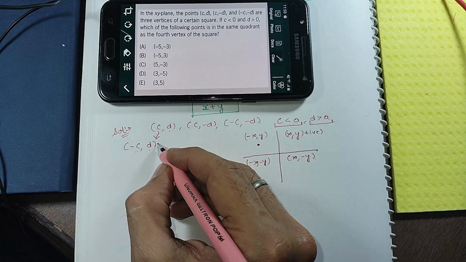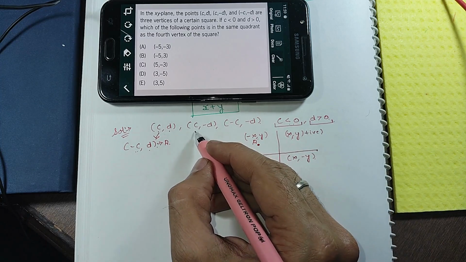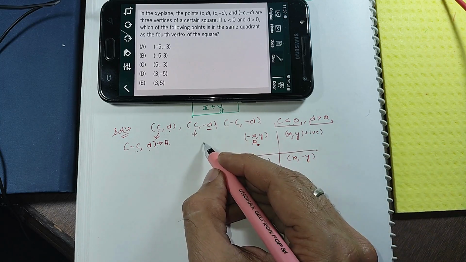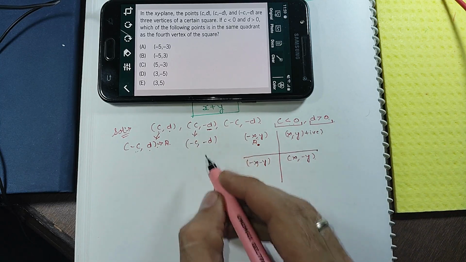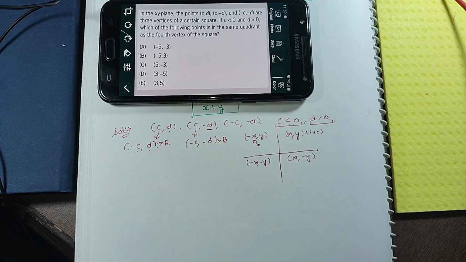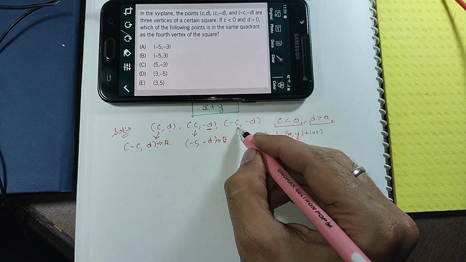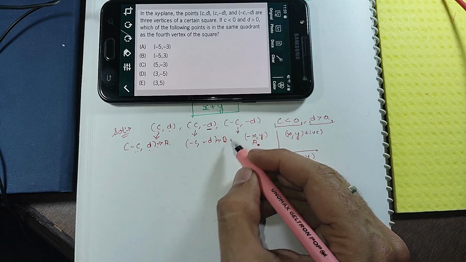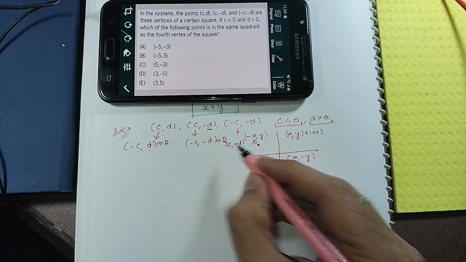So the first point, let us suppose this point is A. It is in the second quadrant. Now the second point is (C, -D). As D is greater than 0, this will remain -D. But C is less than 0, so this will become (-C, -D) in actuality. Let us suppose this point is B. So this will fall under the third quadrant. Now this is (-C, -D). So minus of minus C will be C, and D is greater than 0, so it will remain as it is, (C, -D).